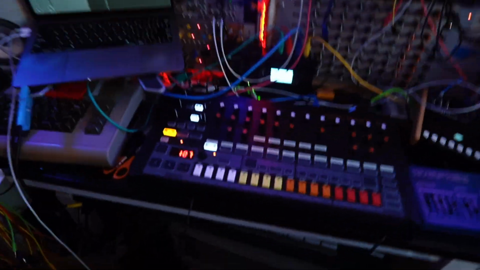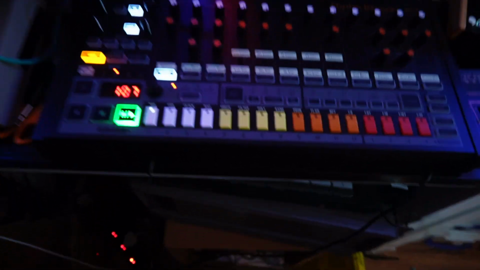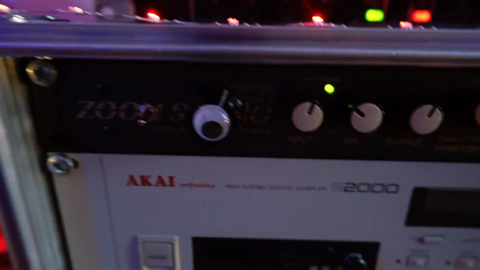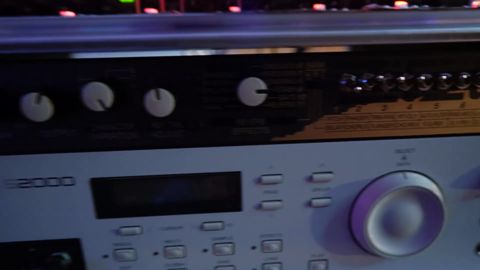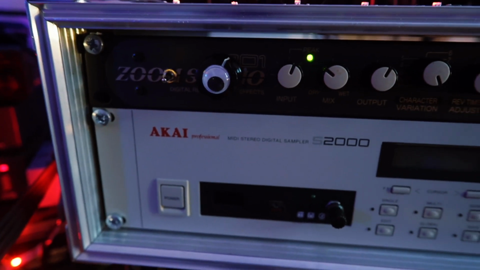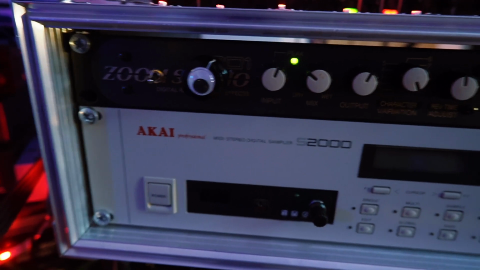Now, the only other thing I'll tell you before I start doing this is that the RD8 down here is running into my circuit bent Zoom 1201. This is kind of my secret weapon. It's a really interesting old rack effects unit that does crazy things with the bends that are in there. I got it from circuitbenders.co.uk, and it really fattens up the drums.